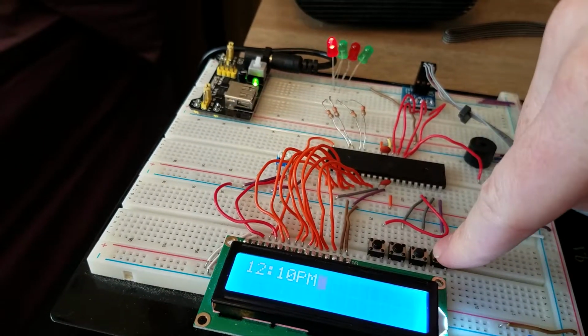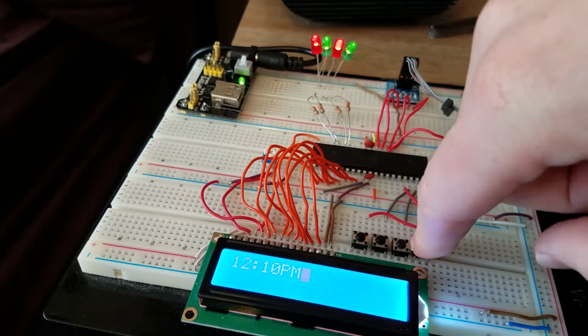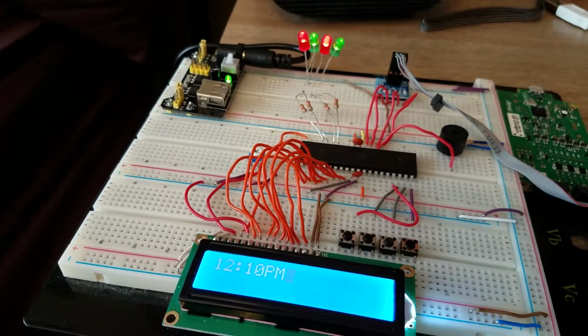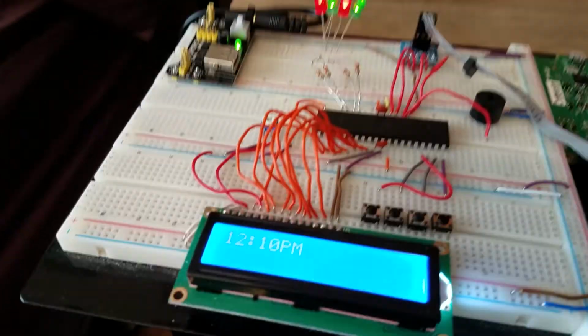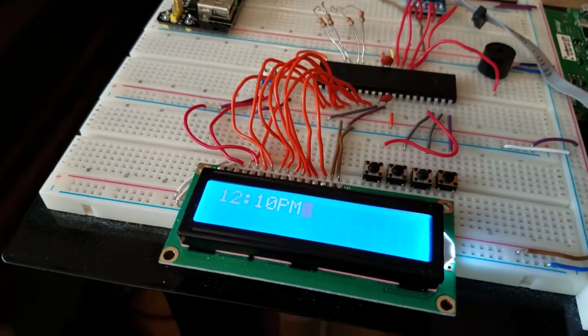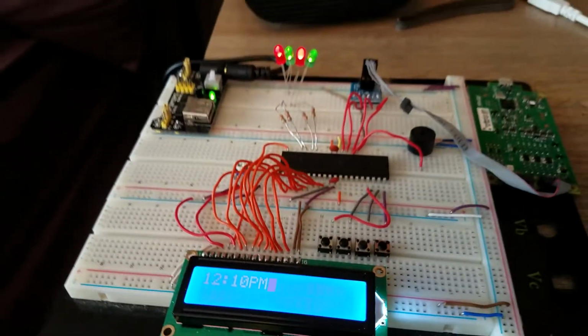So I'll press this button to disarm it. The alarm is off, and the system is ready to be used again. And notice during this whole time it was keeping time, as it always does.